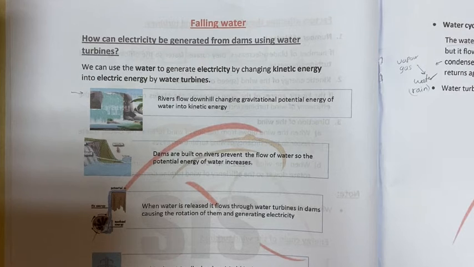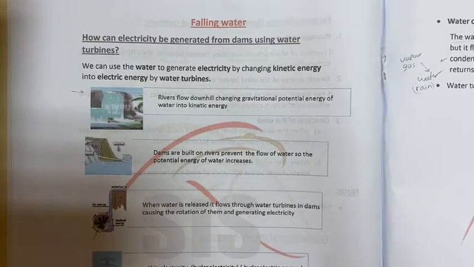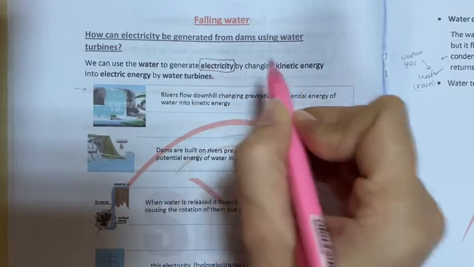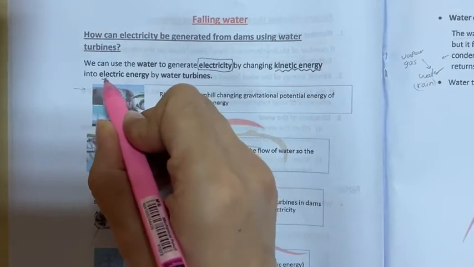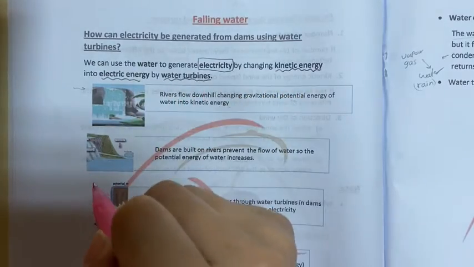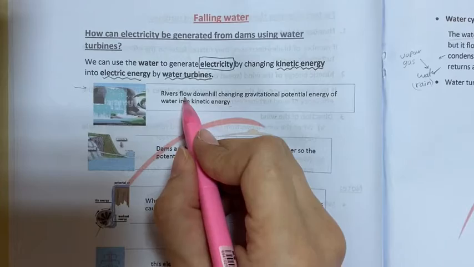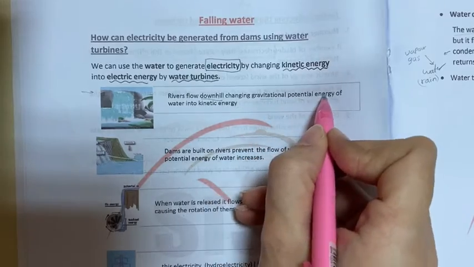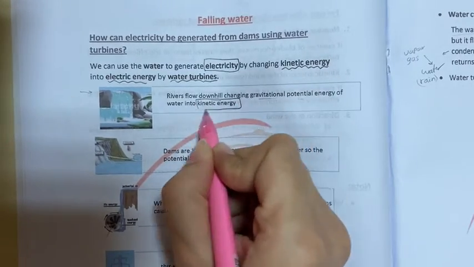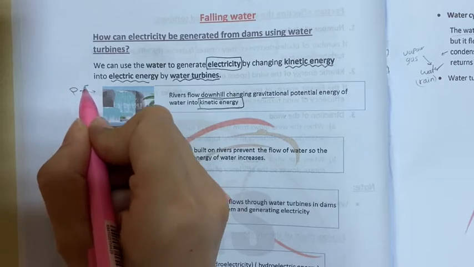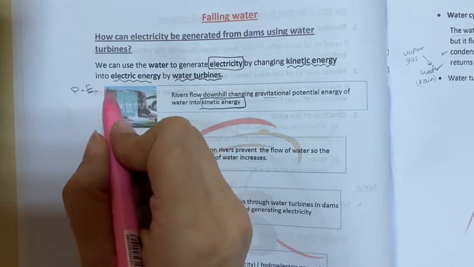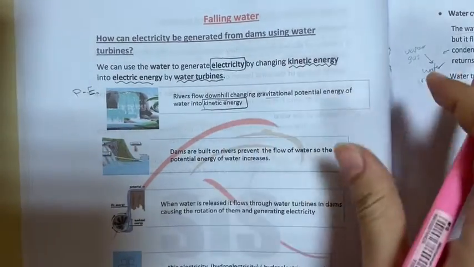Now, how can electricity be generated from dams using water turbines? Let's talk about water energy. We can use water to generate electricity by changing kinetic energy into electric energy using water turbines with the help of dams. Rivers flow downhill like waterfalls, changing the gravitational potential energy of water into kinetic energy, because it has potential energy at the top of the hill. When the water falls, all of this potential energy changes into kinetic energy.